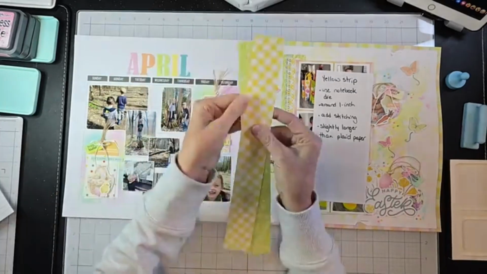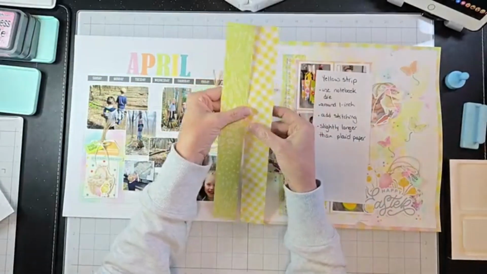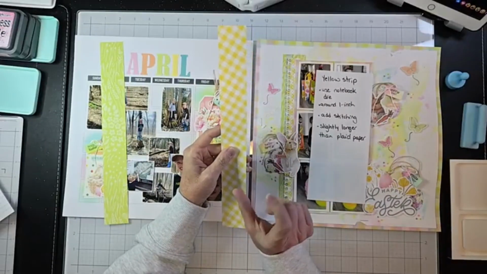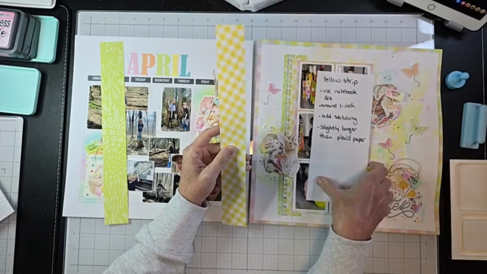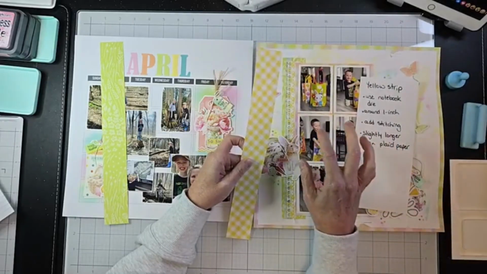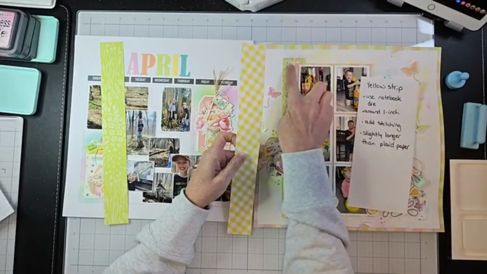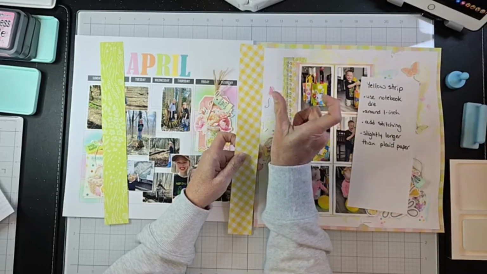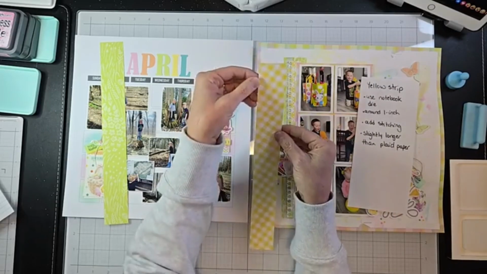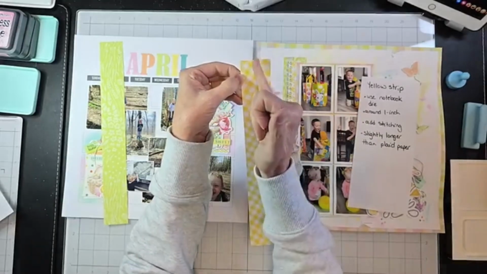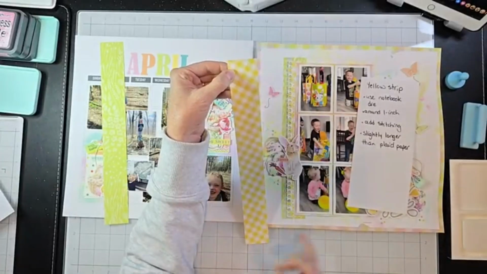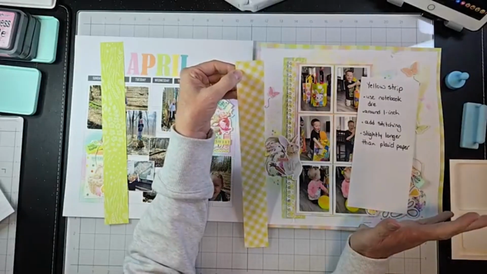You have 2 strips actually. One is yellow and one is green. So the yellow one, this is the one that you're going to use the notebook edge die on. And when you cut it out, you want to have your paper be about 1 inch wide when you're finished. So when you cut out your notebook edge, you can then trim your paper off and make it about 1 inch wide.